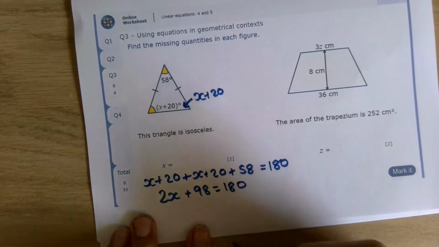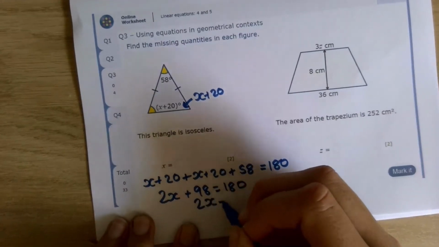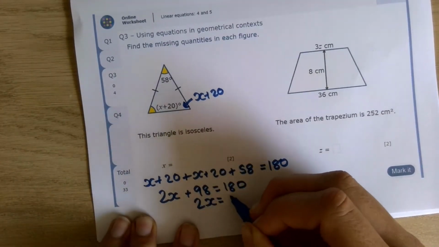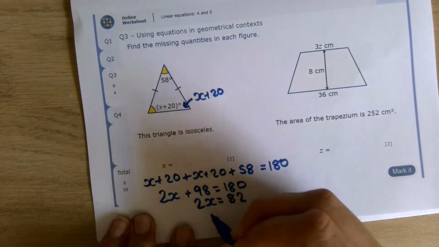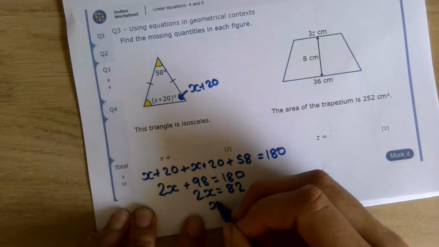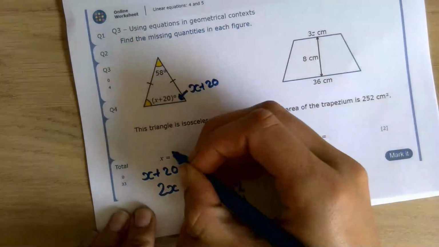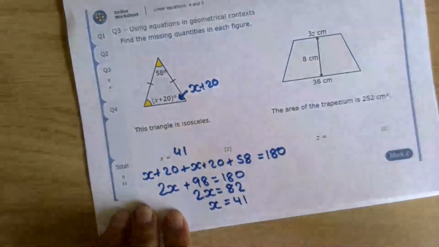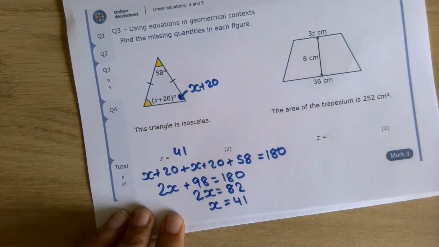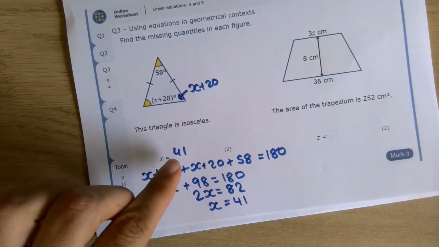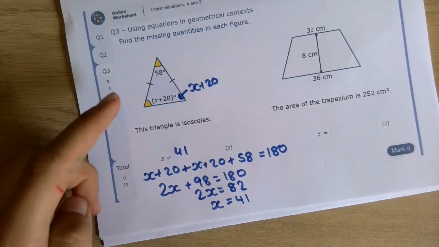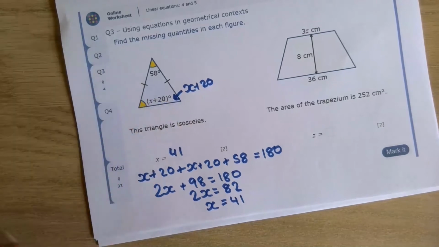Remove the constant, which is 98. Remove the coefficient, which is 2. X is 41. If you wanted to, you could then substitute that back in and say, well, x plus 20, that's 41 plus 20, 61. 61, add 61, add 58. Does that make 180? Yes, it does.